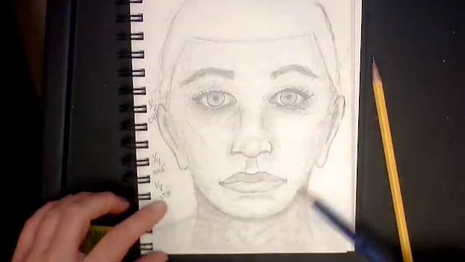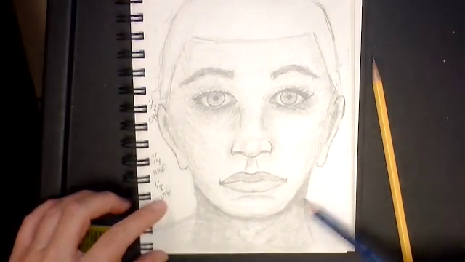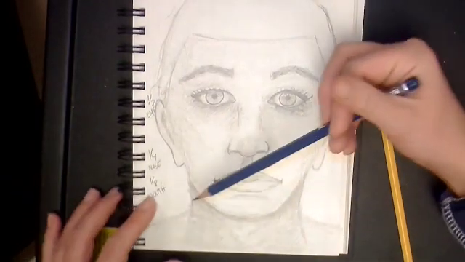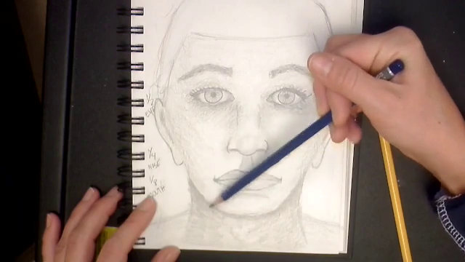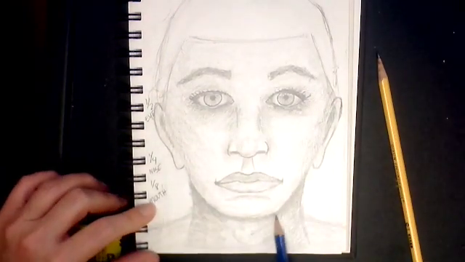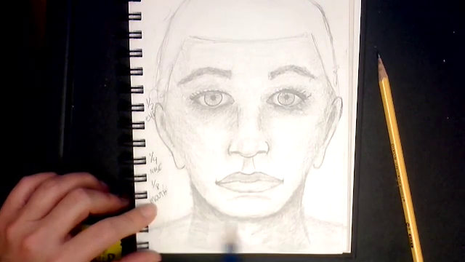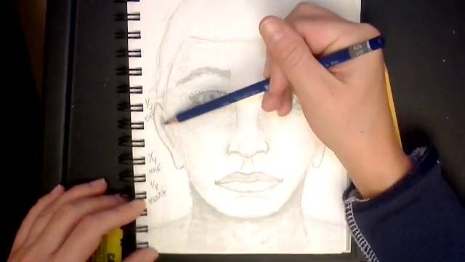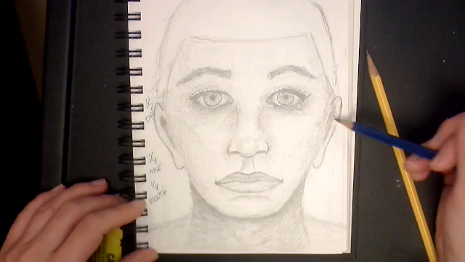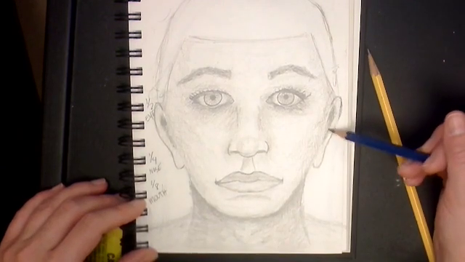I'm going to go again underneath the chin and add a little bit more shadow, a darker value underneath the chin, because that's going to be one of our darker areas. Trying to really push that chin forward by adding contrast with our value. Here, might go back into the ear with my 6B.